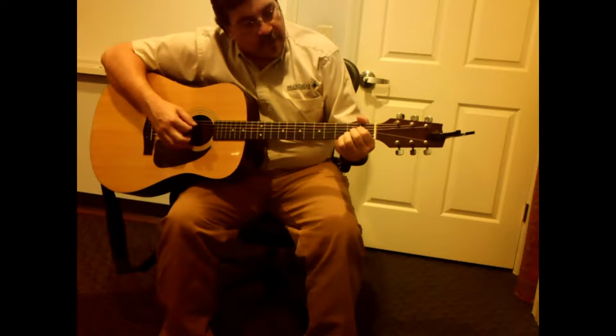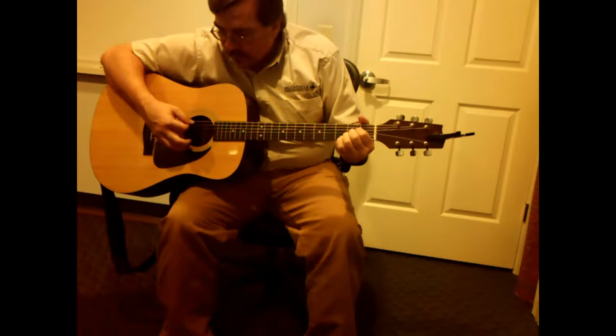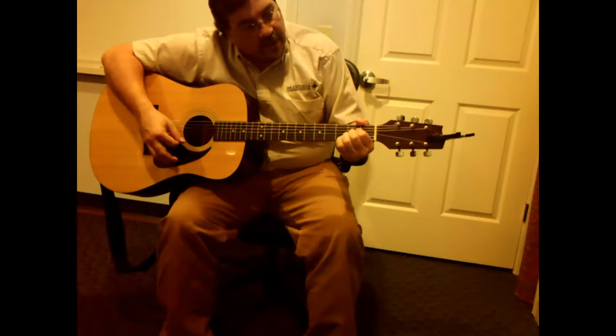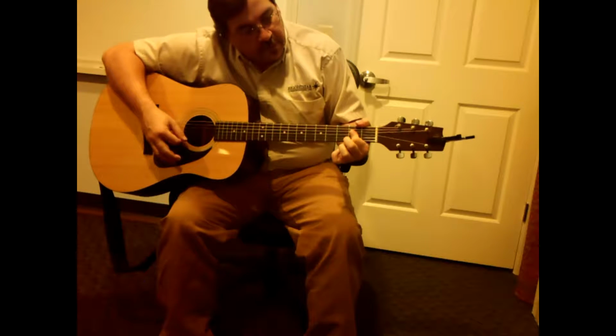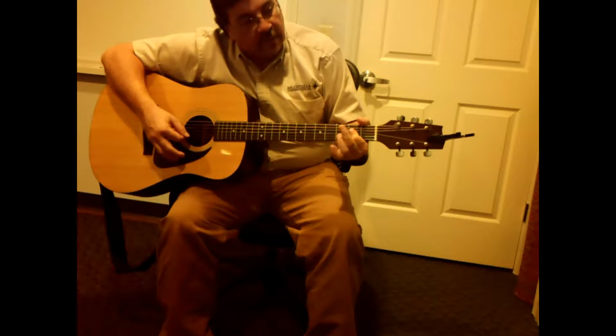So for instance, when I play the A chord, I don't play the 3 fingers in an A chord like that. I always play the A chord just with the pad of this finger here. And that leaves me 3 other fingers to do with what I will, right?